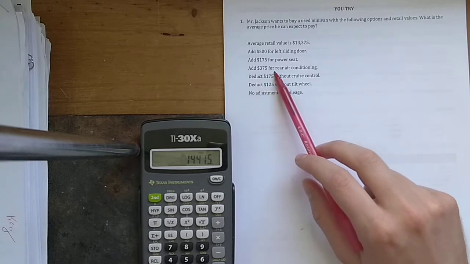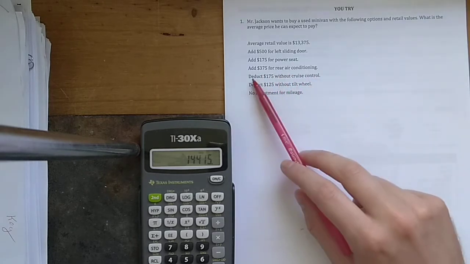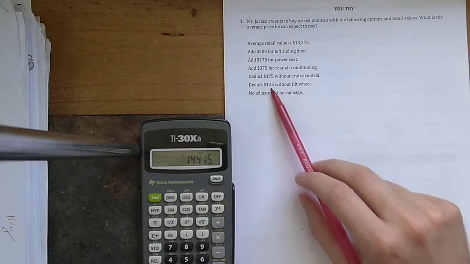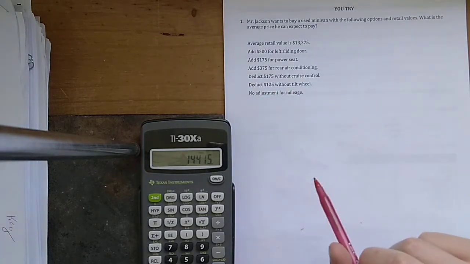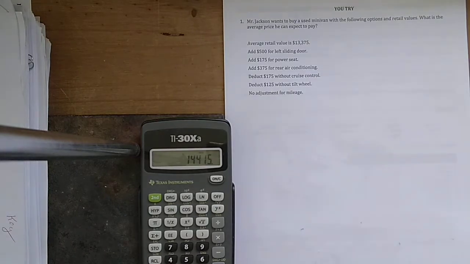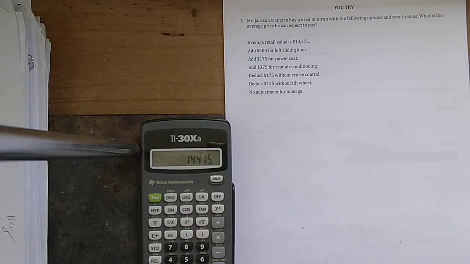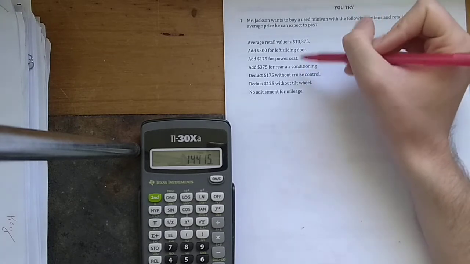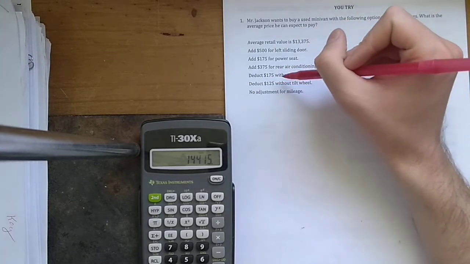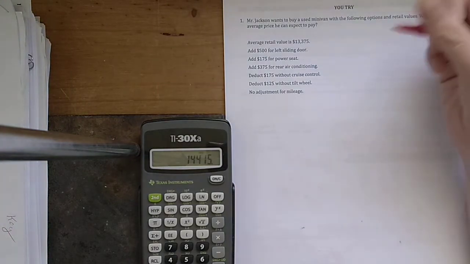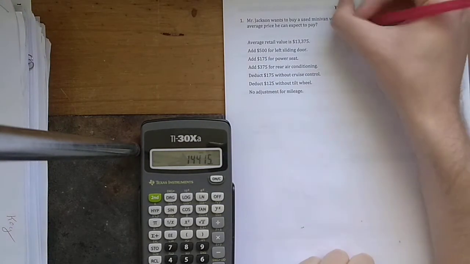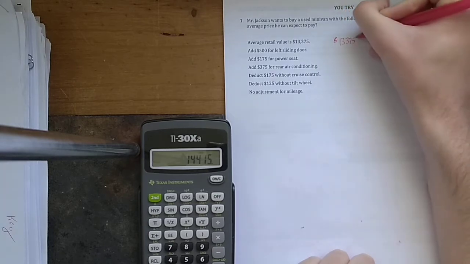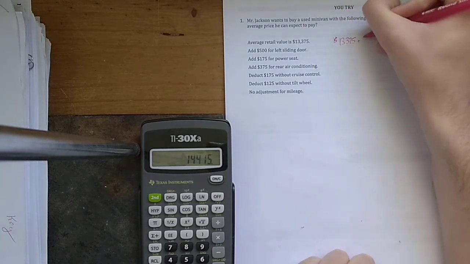Add $375 for rear air conditioning. Deduct $175 without cruise control. Deduct $125 without tilt steering wheel. No adjustment for the mileage. So notice that we have 3 things that we're going to add to the retail value because they're extra features, and 2 things that we're going to subtract because it's something the car comes without. And there's no mileage deduction. So really, this is just reading and understanding what they're telling you to do about the price.